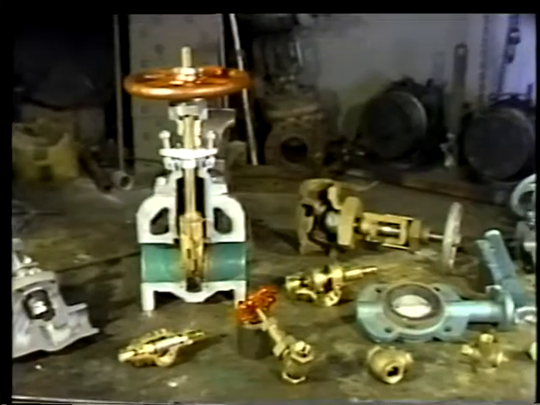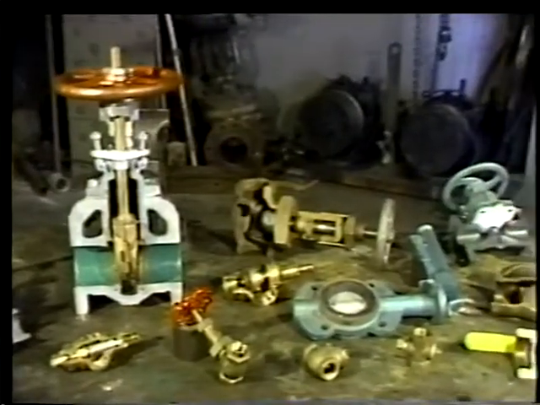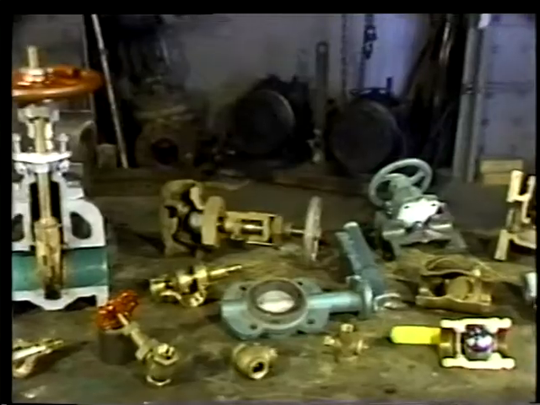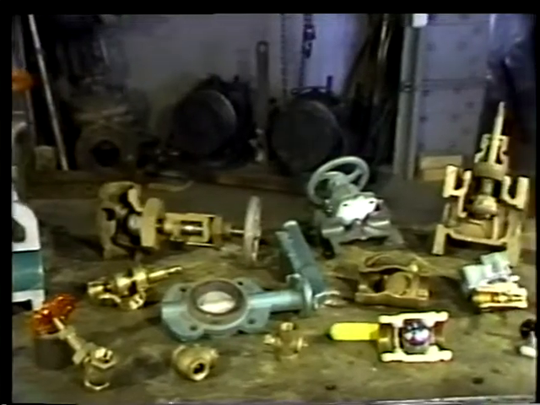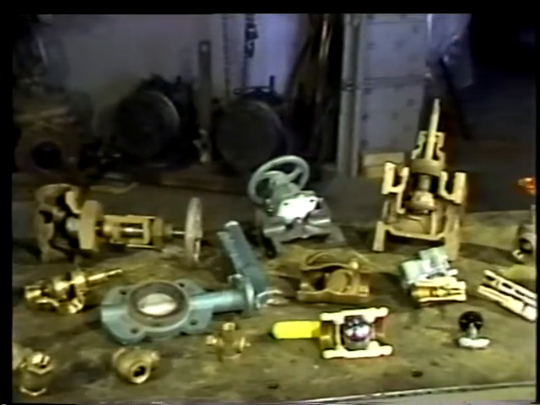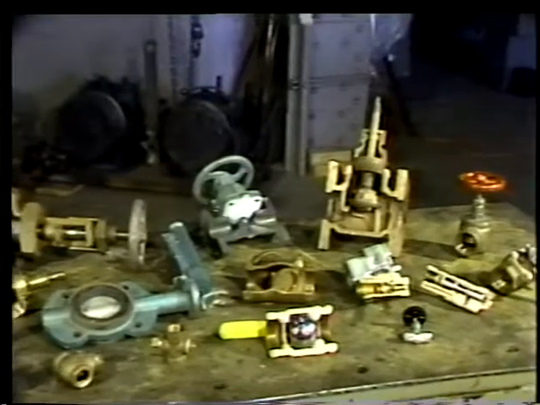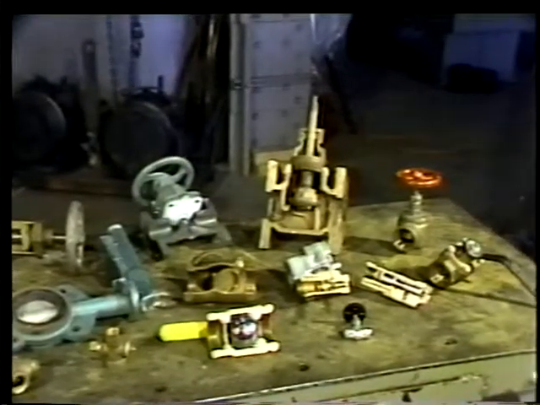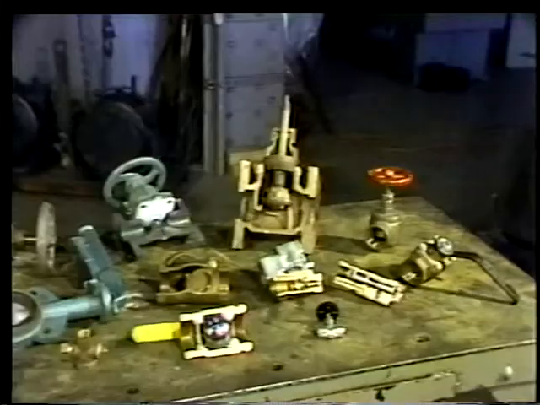As a maintenance person, you'll be servicing and repairing many different types of valves in various locations around the plant. The material we'll cover in this unit will give you a basic idea of why certain valves are placed in particular locations and how they work.